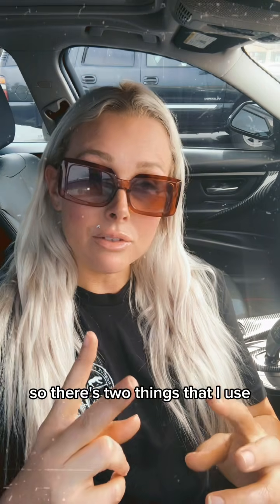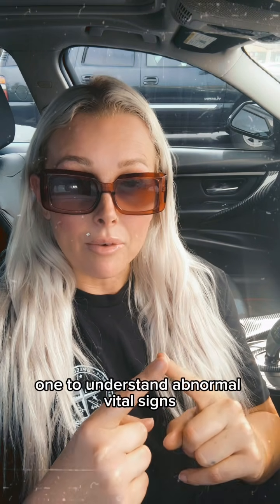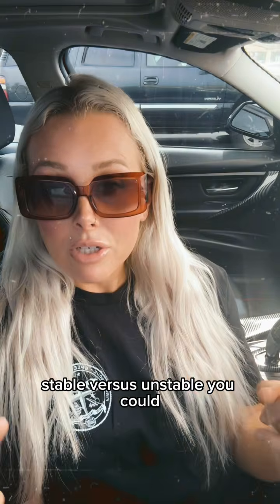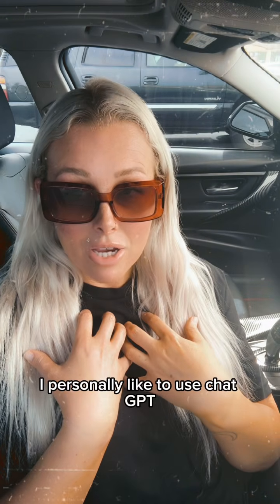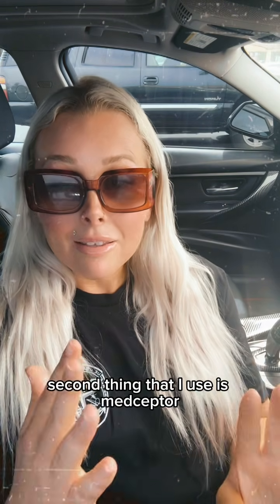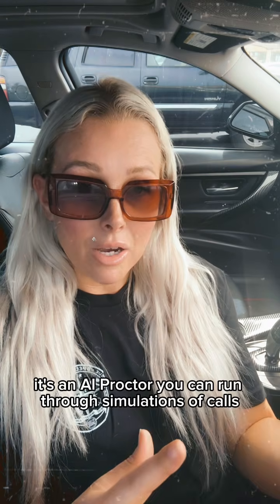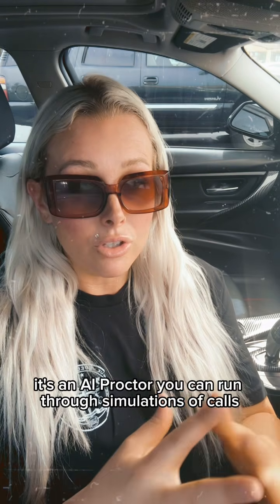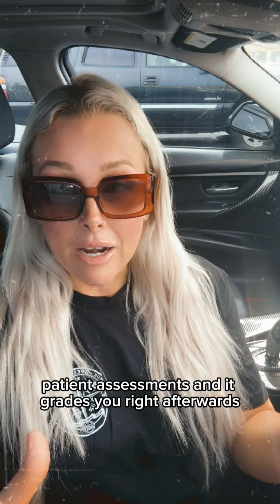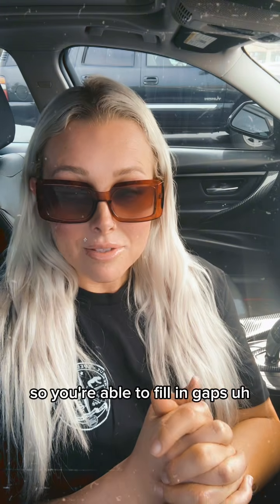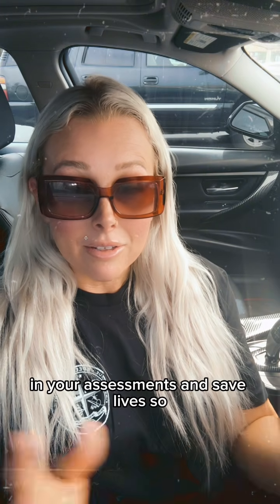So there's two things that I use. One, to understand abnormal vital signs, stable versus unstable, you could of course use flashcards. I personally like to use ChatGPT. That's just me. Second thing that I use is MedScepter. It's an AI proctor. You can run through simulations of calls, patient assessments, and it grades you right afterwards. So you're able to fill in gaps in your assessments and save lives.